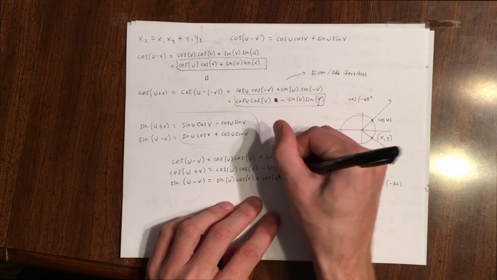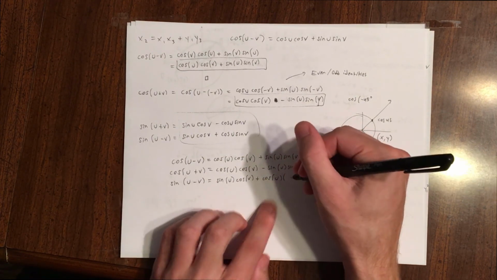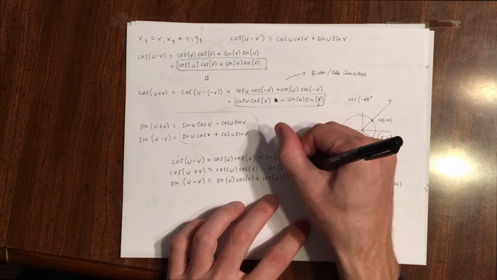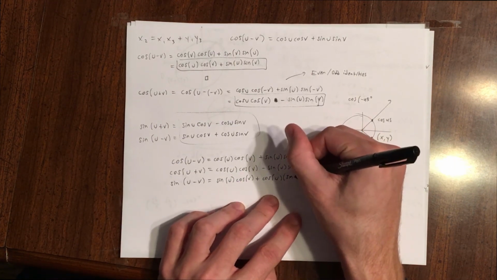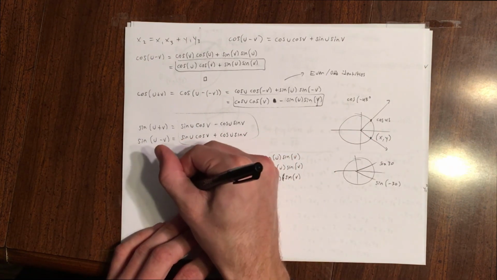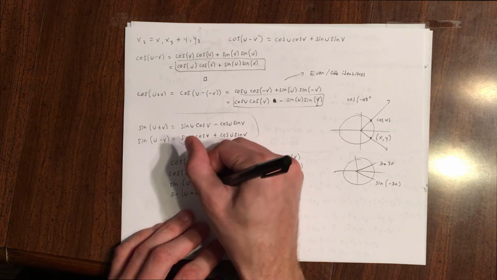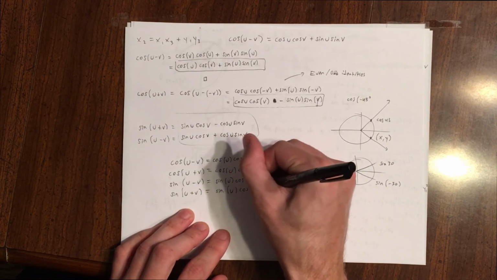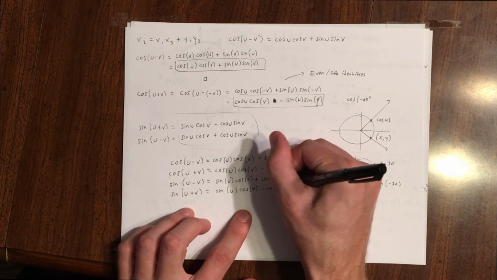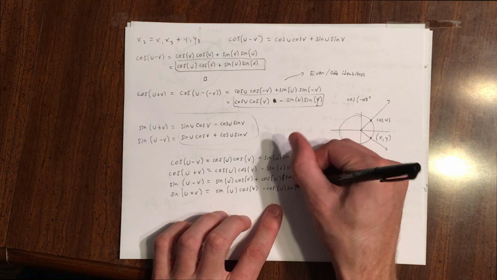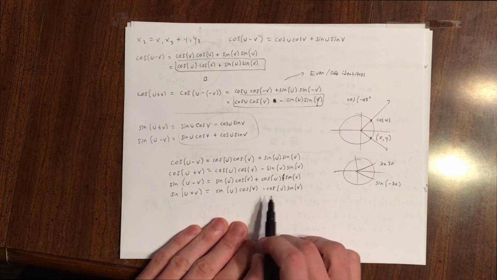That's how I remember it. And you always have cosine and sine switching, right? Sine, cosine, and then cosine, sine. But the u and v stay in the same place. Sine of u, cosine of v, minus cosine of u, sine of v. There we go.